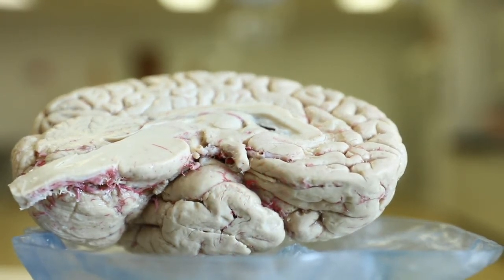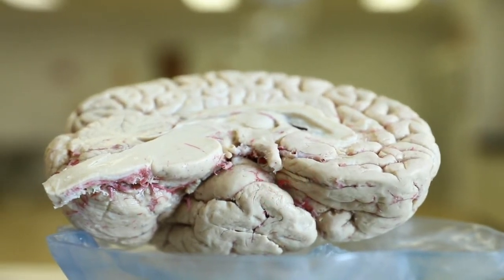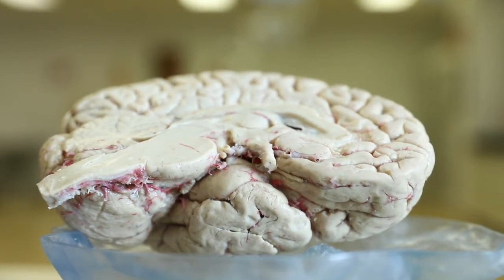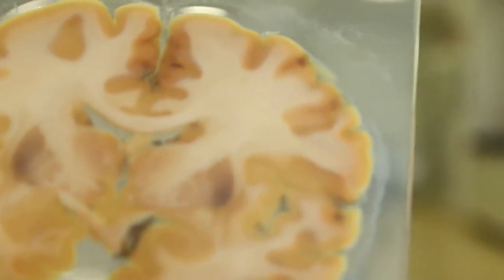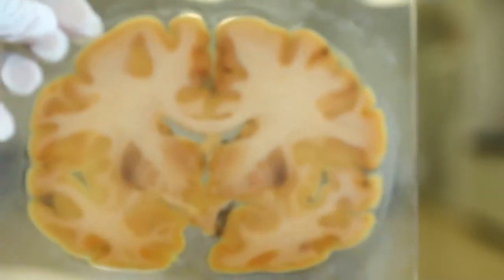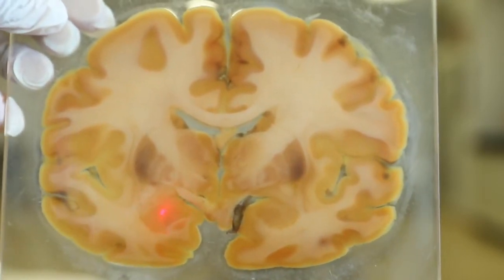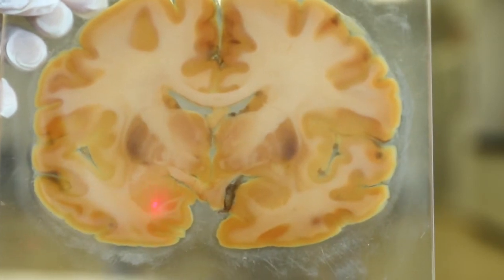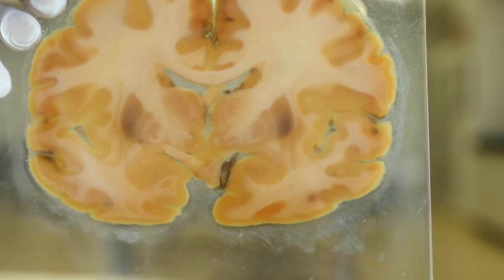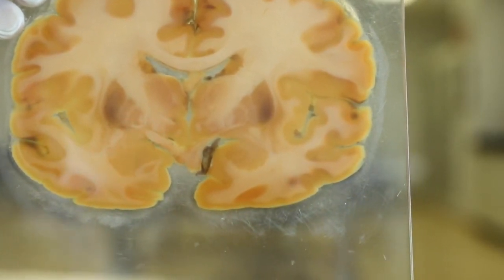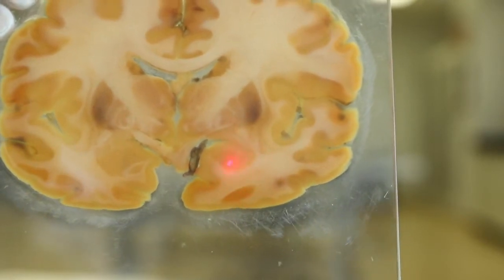Underneath the uncus, we have the amygdaloid complex, or simply the amygdala. The amygdala is involved in the emotional process and the basic drives. In this coronal section, this is the amygdala. It's actually a complex of nuclei, mainly formed of three groups of nuclei.